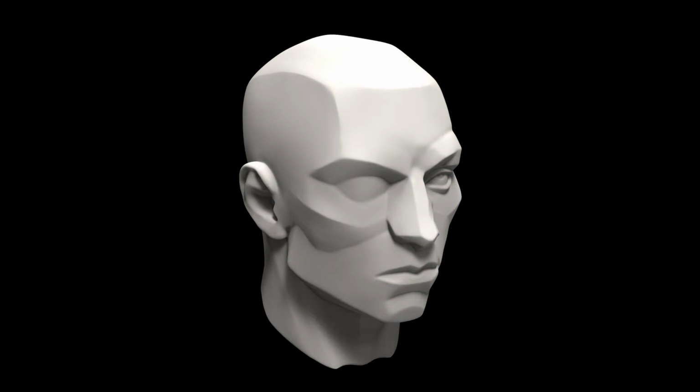In this chapter we're going to be doing the initial sketch. Before we go into that, I want to talk about the differences between male and female when it comes to facial features.